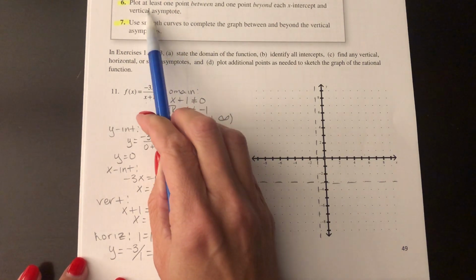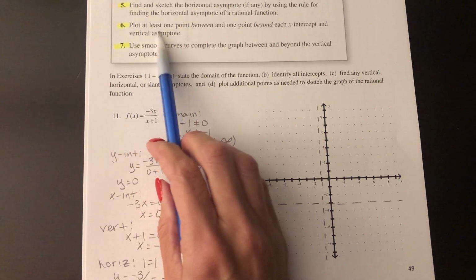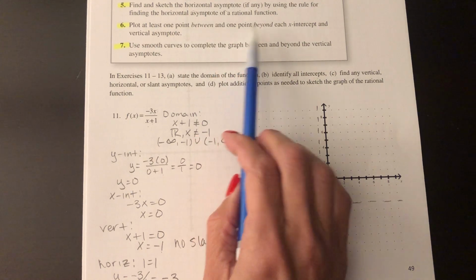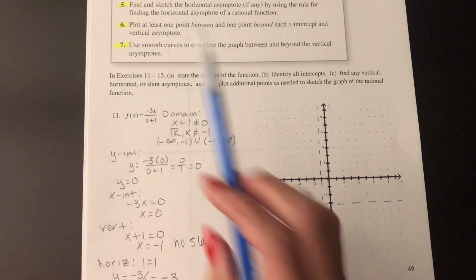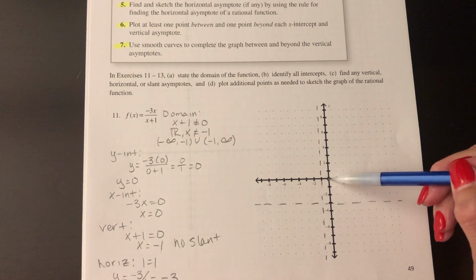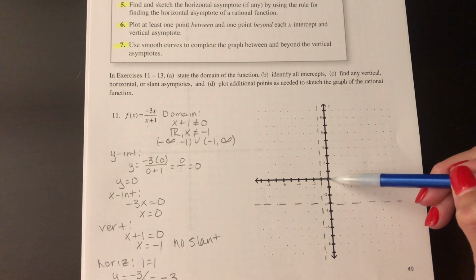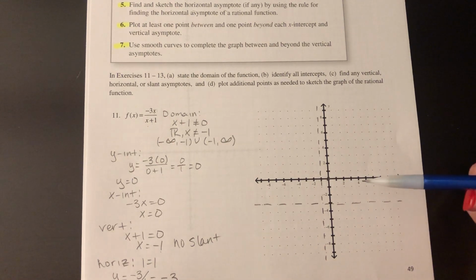So now we're right here at step 6. Says to plot additional points, you're going to find 1 point between and 1 point beyond all the x-intercepts and vertical asymptotes. So here's your vertical asymptote here. Here's your x-intercept. So we're going to pick some points. It doesn't really matter what you pick.